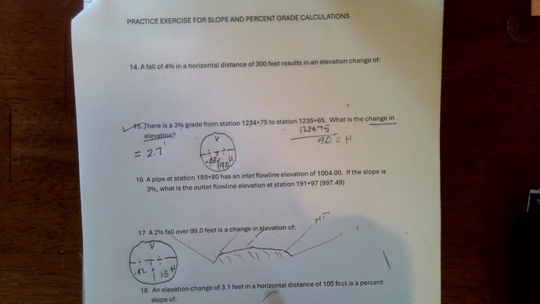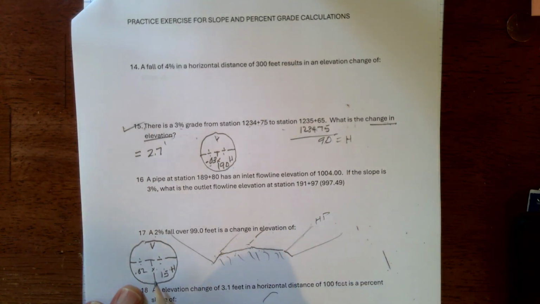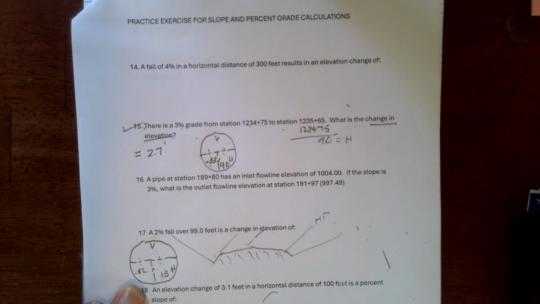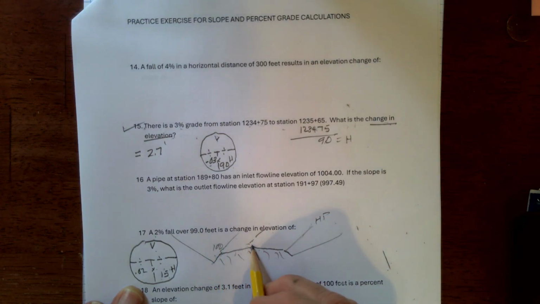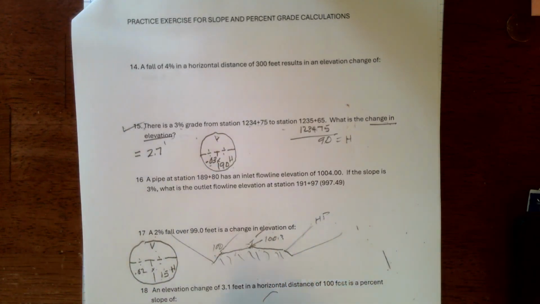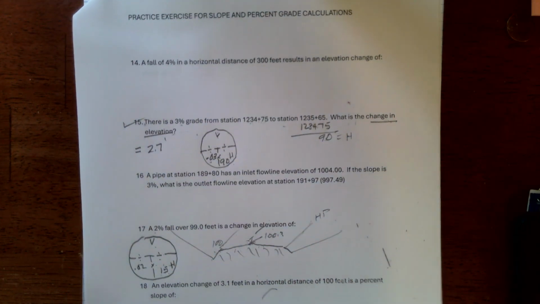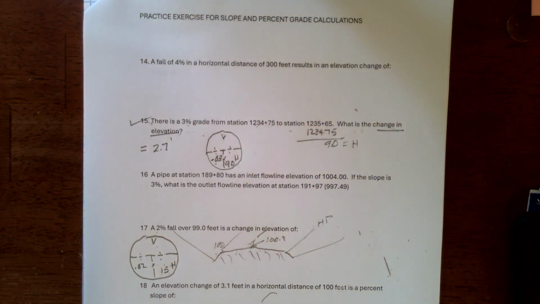The percent grade is 0.02. Do you get it? 0.02 times 15 equals 0.3. So if this is 100, this is going to be the desired elevation of 100.3.